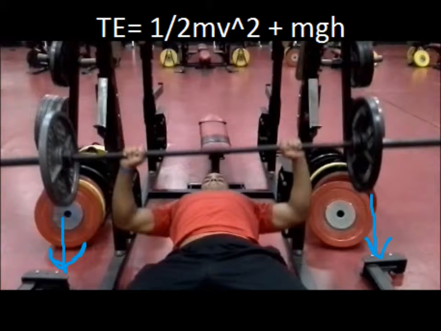At another point, Solomon is letting the bar drop to his body. At this point, there is a kinetic energy because there is a velocity. The kinetic energy is equal to 1/2 times the mass times the velocity squared. However, there is also a potential energy as well, but the potential energy is less because the height is less than the other point.